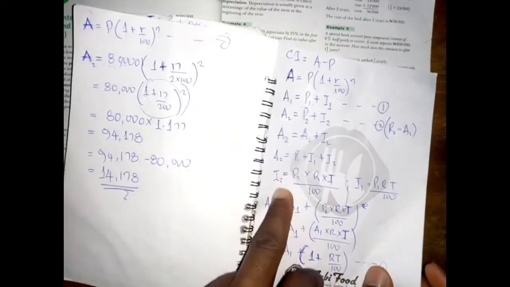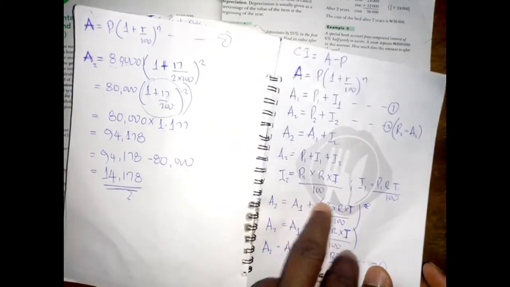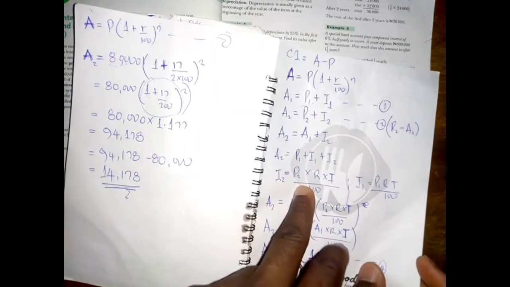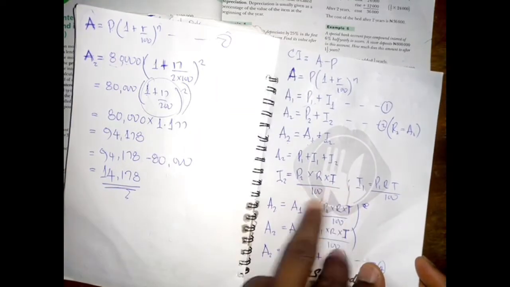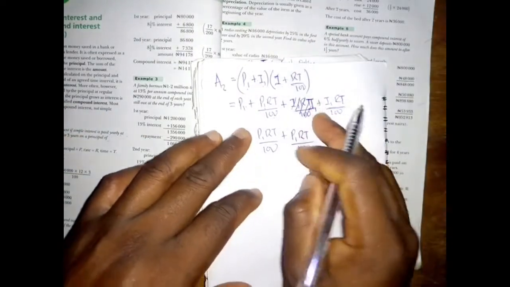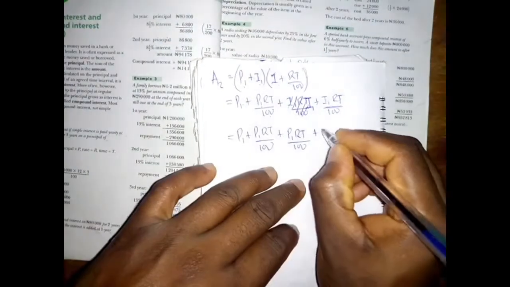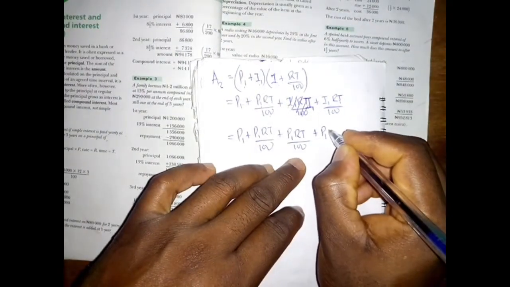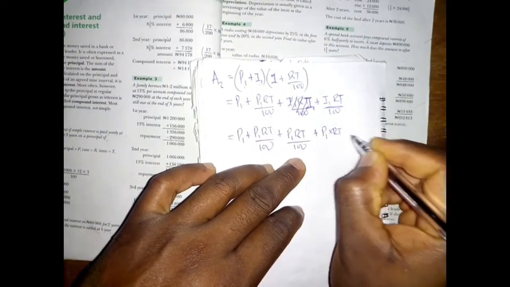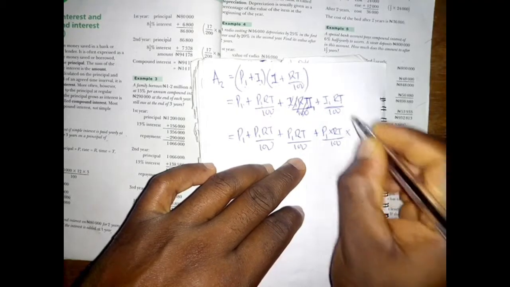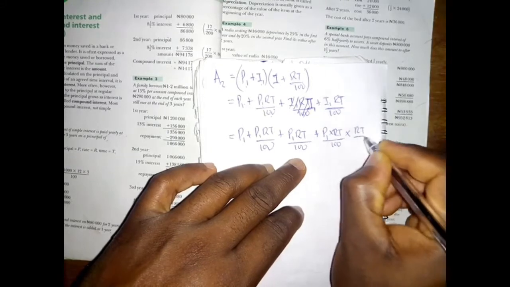So I2 is P2 times R times T over 100, while I1 is P1 times RT over 100. So you equate that into I1. So plus your I1 is P1 RT over 100 times RT over 100.